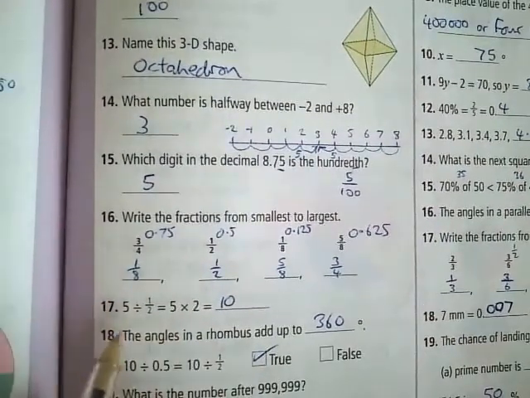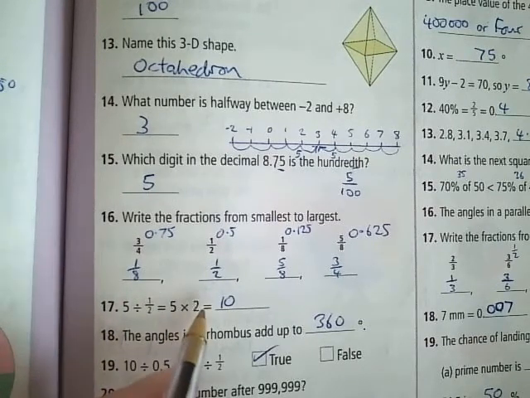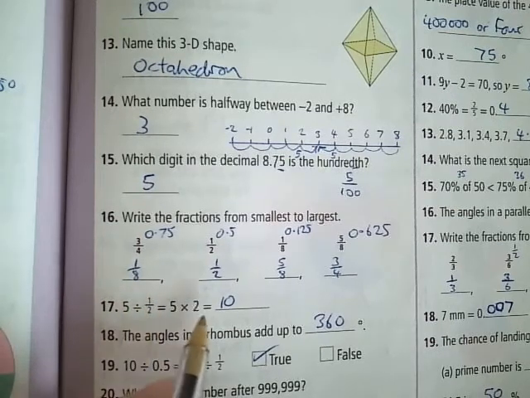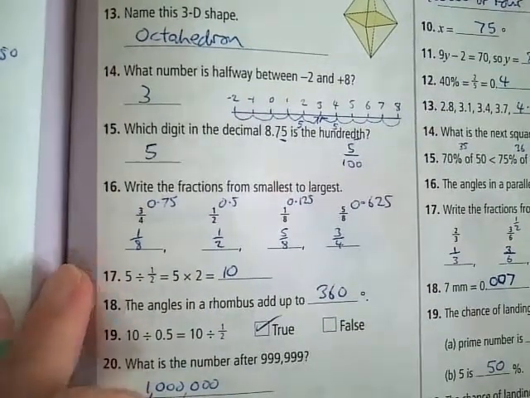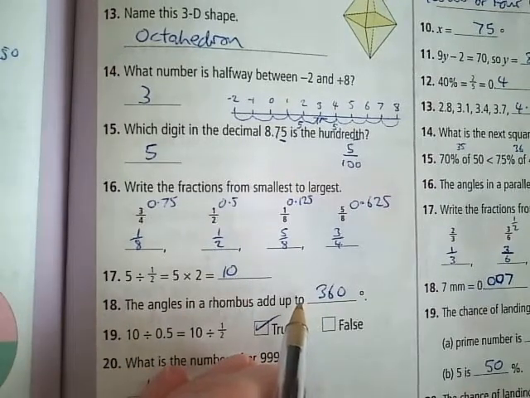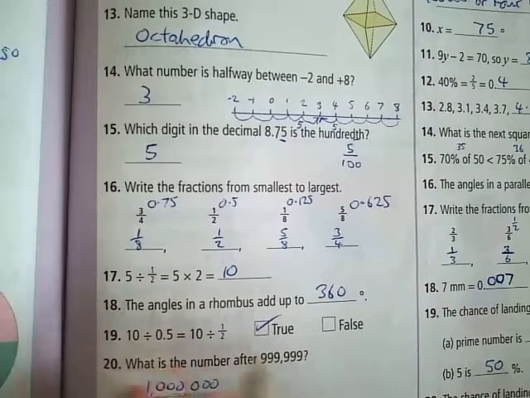Question 17. 5 divided by 1/2 equals 5 multiplied by 2, because you're finding out how many halves there are in 5. Your answer is 10. Question 18. The angles in a rhombus, any quadrilateral, any 4-sided shape, add up to 360.